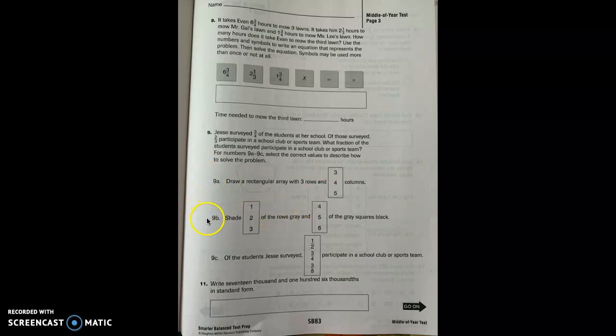And I'm going to help you with A and B because we didn't spend a lot of time on this, coloring these in. For B, you're going to shade 2 rows gray and 6 black. And then 9C, you're going to do on your own. So you're going to take 3/4 times 2/3. Make sure that you cross cancel if possible. And then reduce.